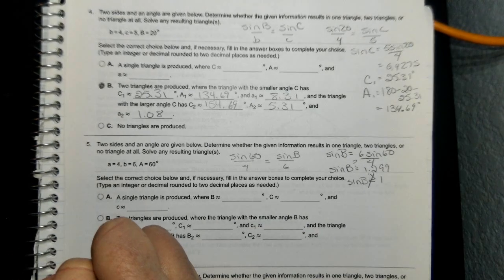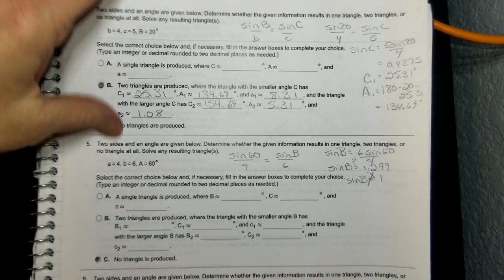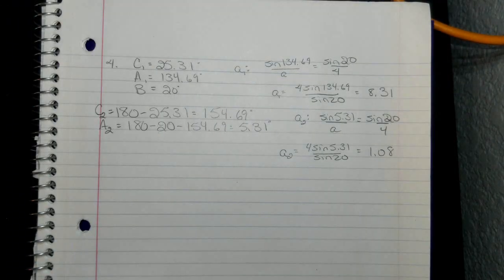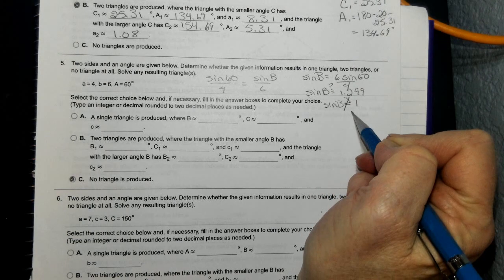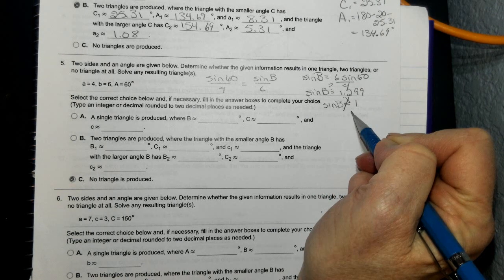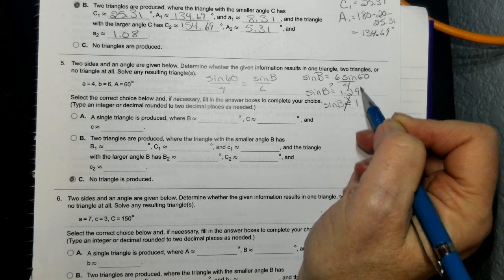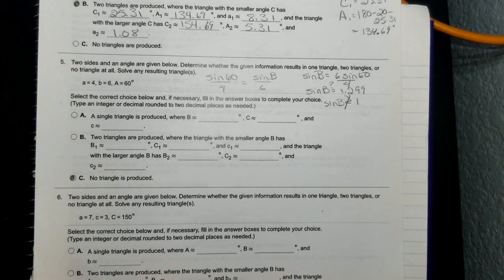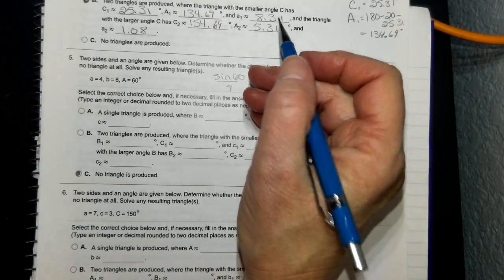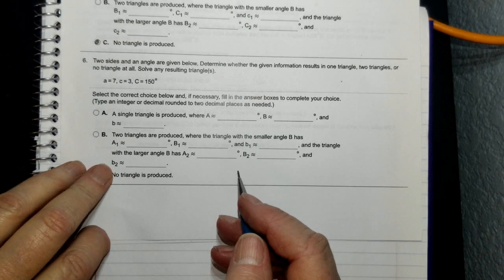So we have no triangle produced. So if, as you're solving for the sine of an angle, that number comes out to be greater than 1 or less than -1, then you do not have a triangle. So let's try it again.